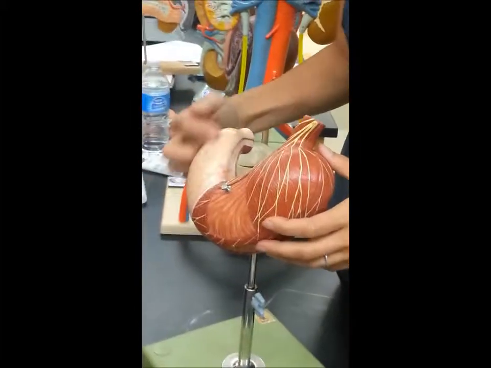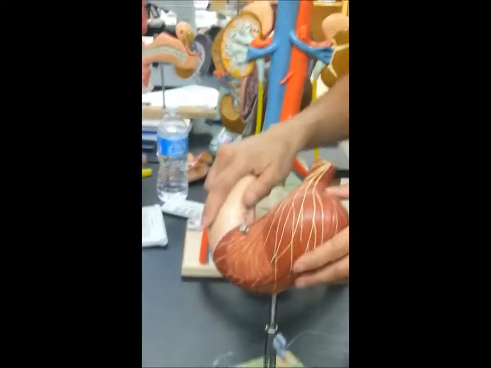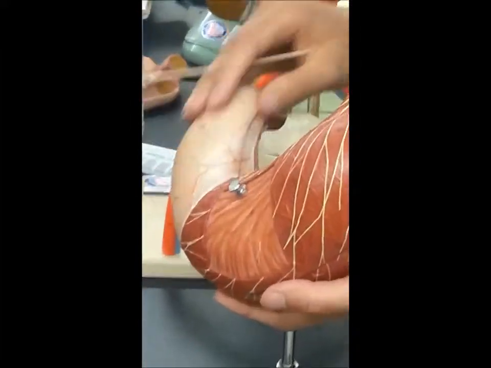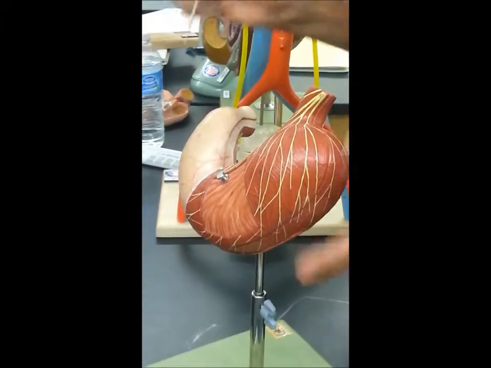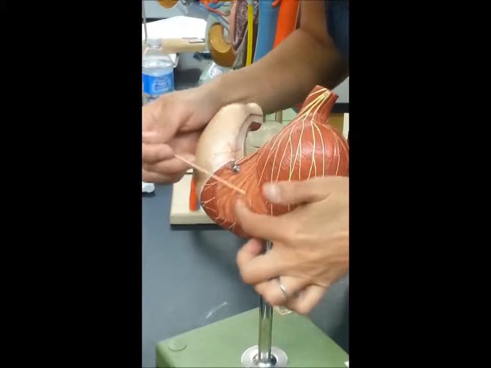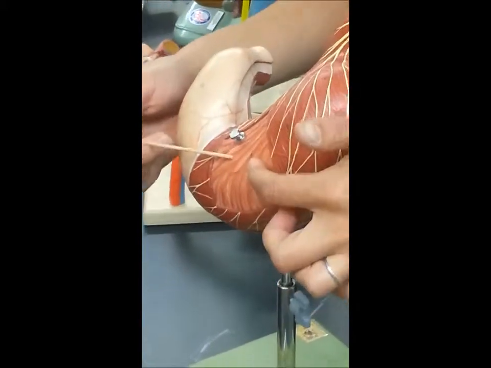So this is the peritoneum, or you can call it serosa, okay? So it's visceral peritoneum, or it's the serosa. Then you have 3 layers of smooth muscle in the stomach. So they peeled away. This is the deepest one. So this is the oblique layer.